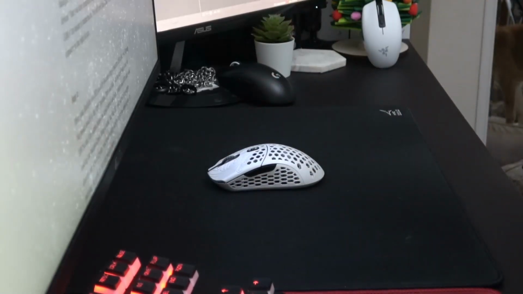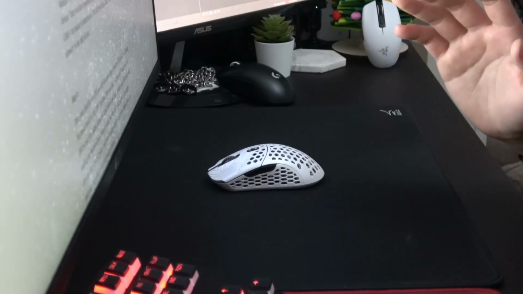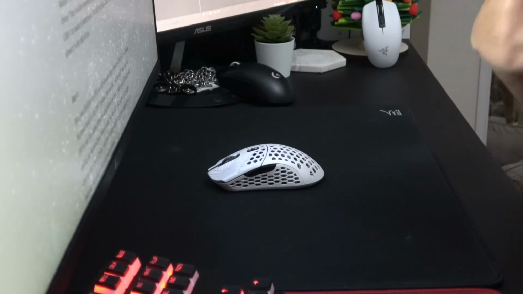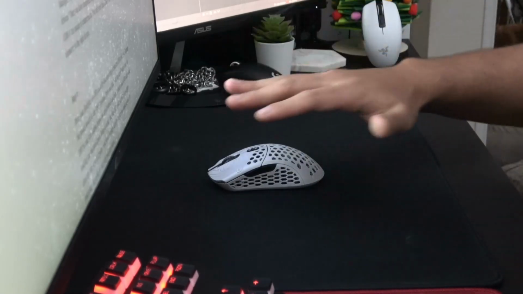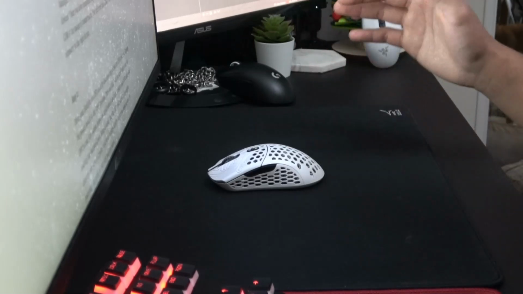Hey YouTube, Spectre here, and I've had a, I wouldn't call it a QC issue, but it's just a weird input, like not a human error input, but it's just the mouse scroll. Something about the scroll wheel has been bugging me.